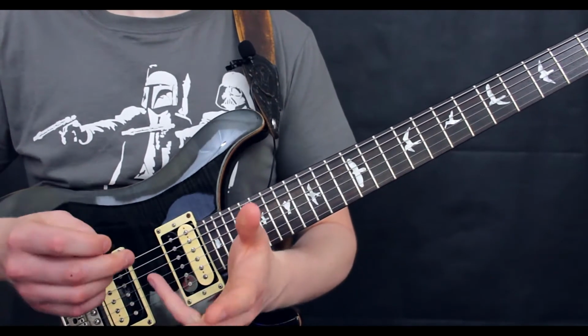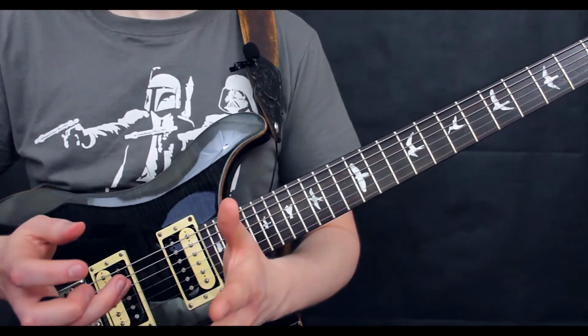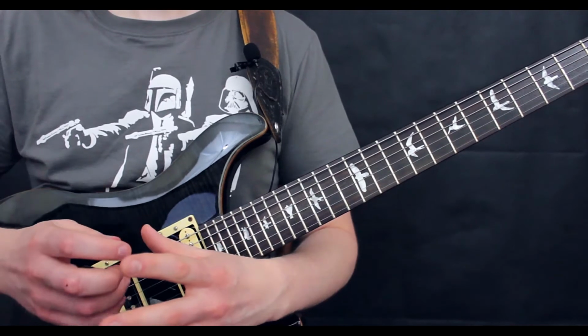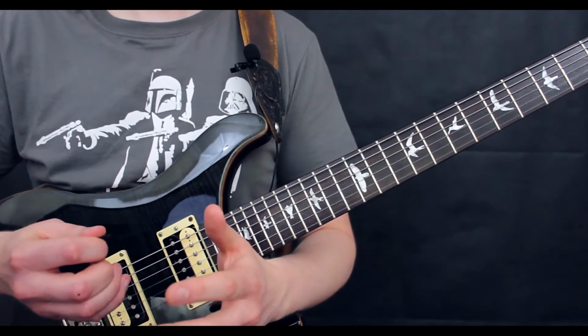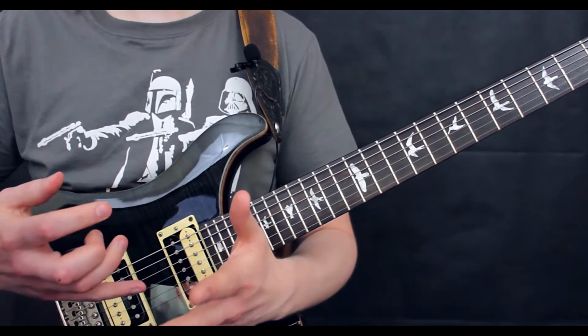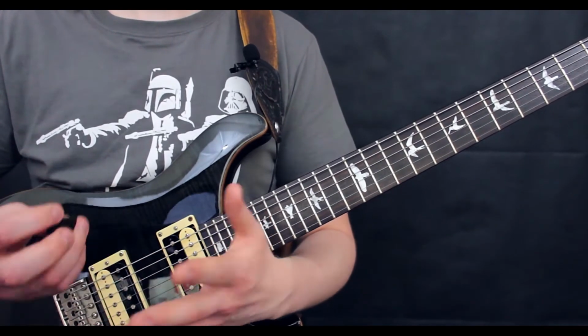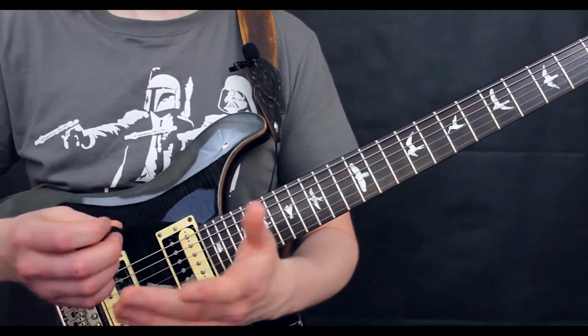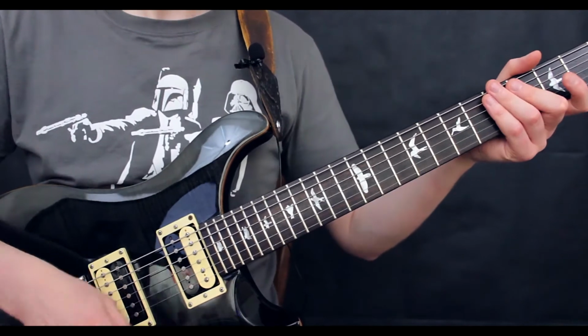Now the key of the song is in C minor throughout, but because we're in drop C tuning, we'll be playing in positions that you would normally think of as D minor if you're more used to standard E tuning, like D minor at the 10th fret for example.